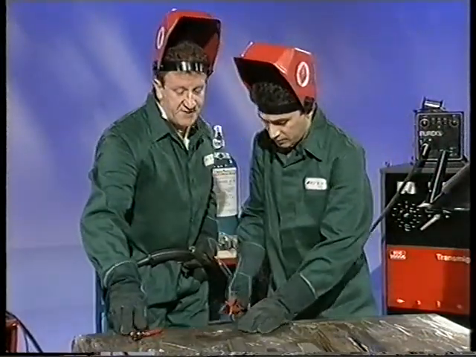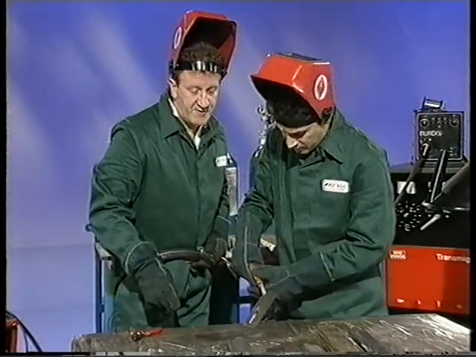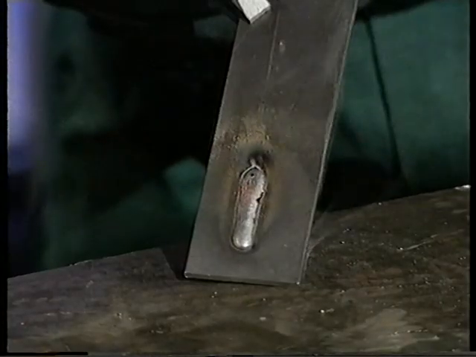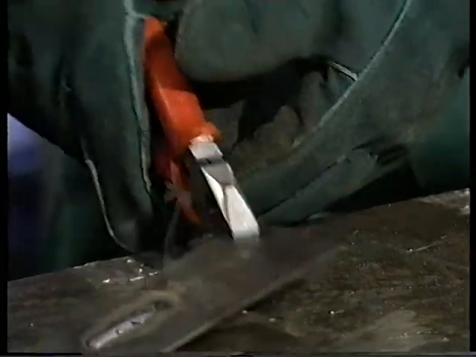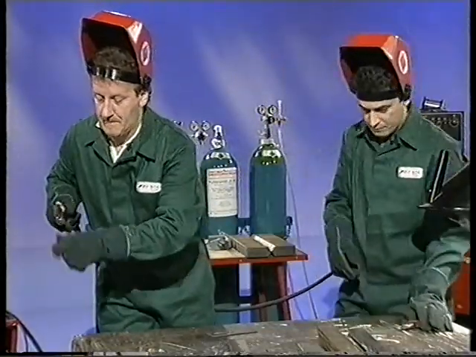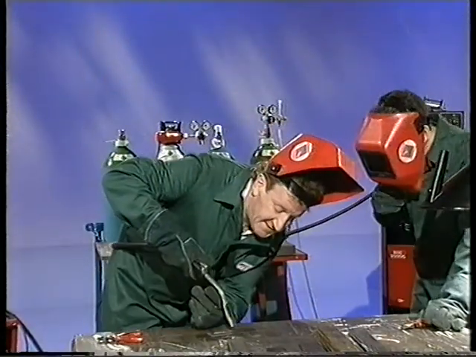Already you can see a rather large pool appearing. Nonetheless, it's well in control there. Hold it there. Not too bad, not too much spatter, quite a smooth surface, but you can see quite a heavy build-up, quite a wide spread. Yeah. If we go faster, mind your eyes.